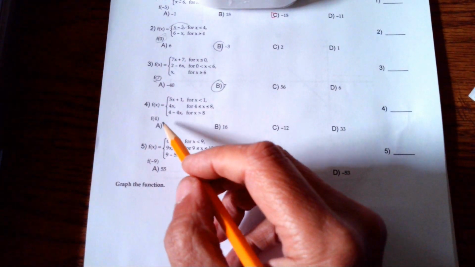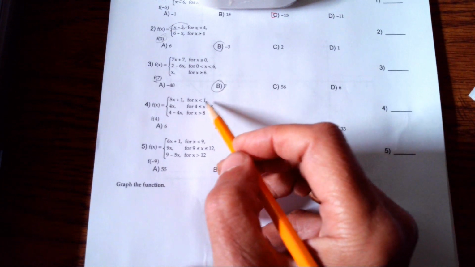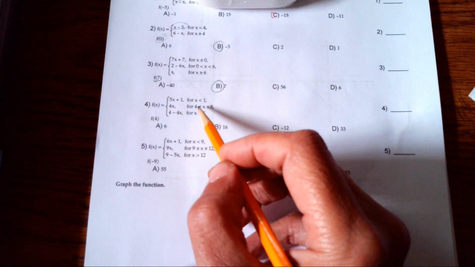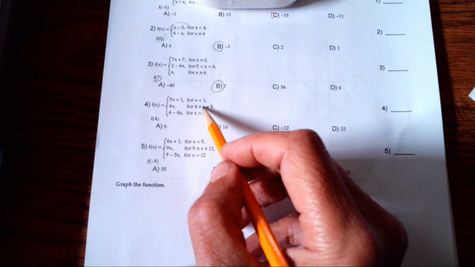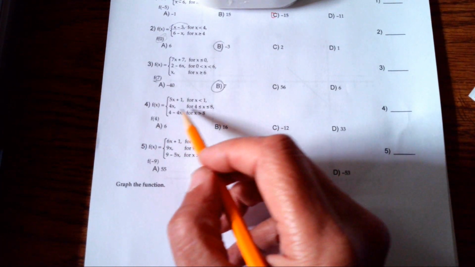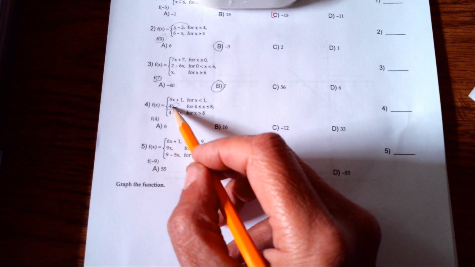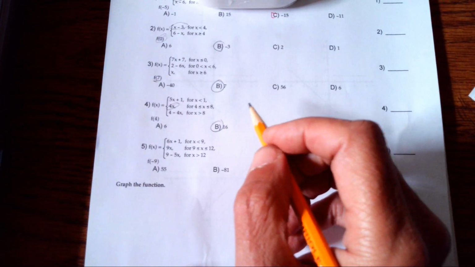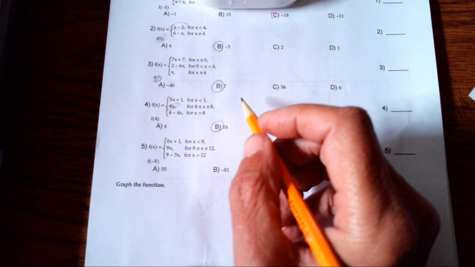Where does 4 fit in here? Well, it's not less than 1. 4 is between 4 and 8 inclusive. It's equal to 4. All right, so I'm utilizing this. In place of x, I'm putting in 4. 4 4s are 16. Letter B. Number 4, letter B, 16.